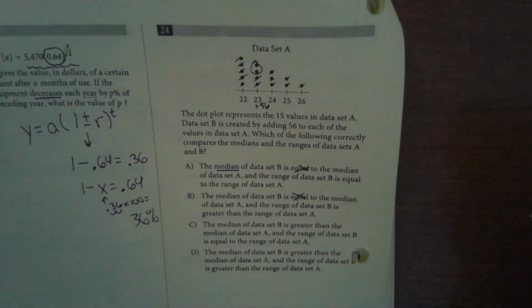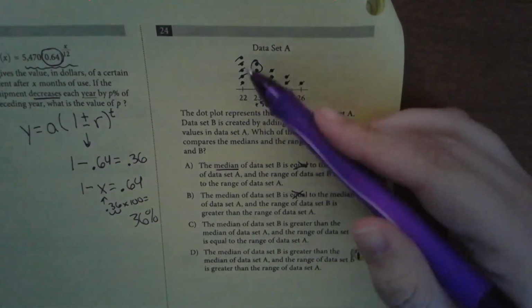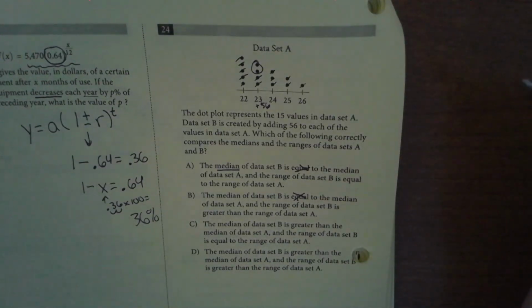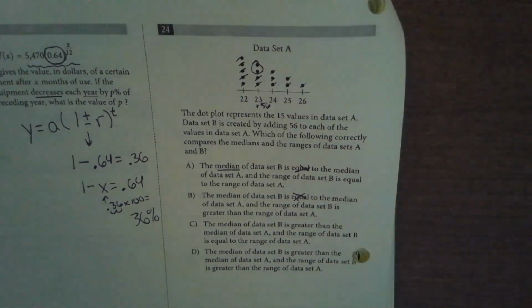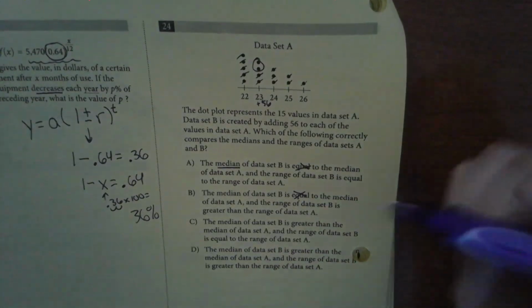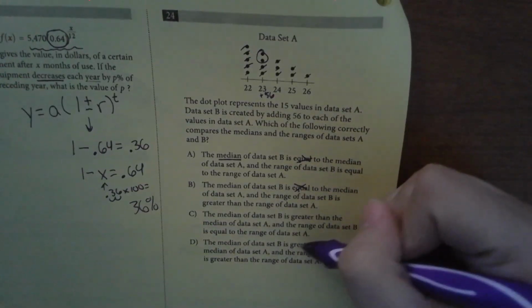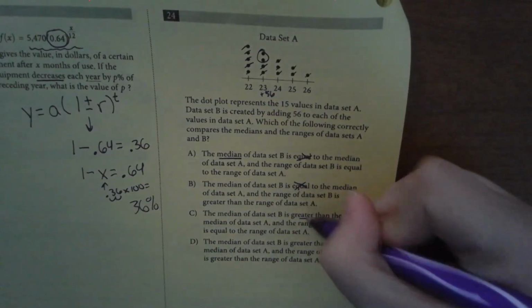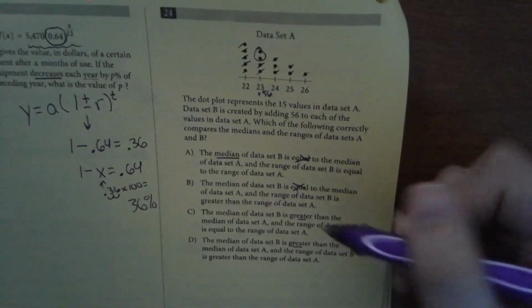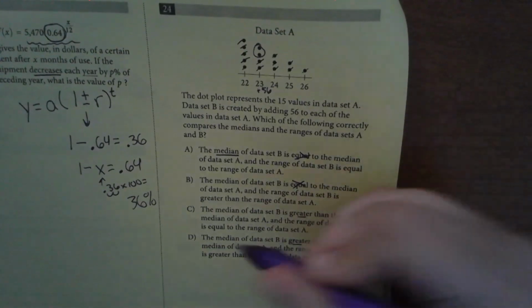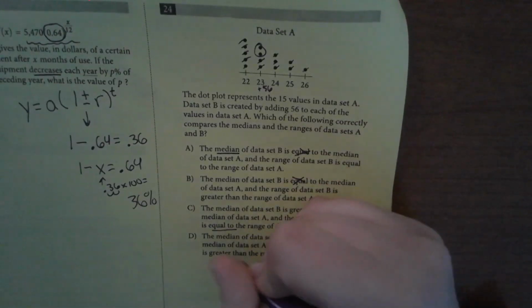You can list out all of your data with all of your 22s and do it again after you add 56 to all of them. Let's look at the last two answers. Both of the last two answers say the median is greater. That's going to be true. So what's different is the second half. The range of data set B is equal to, or the range is greater.